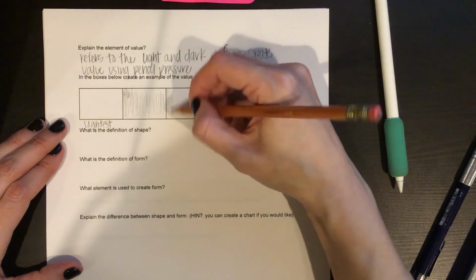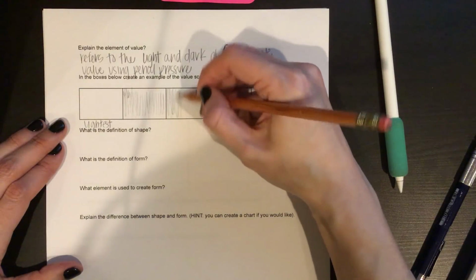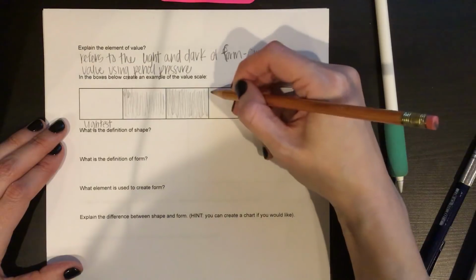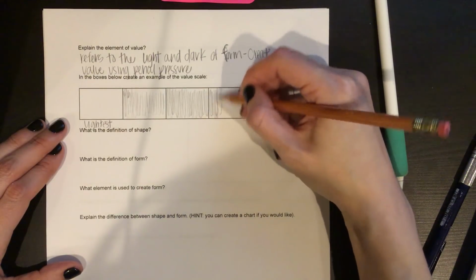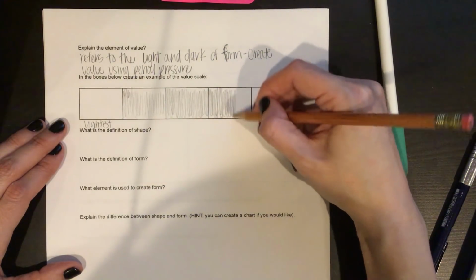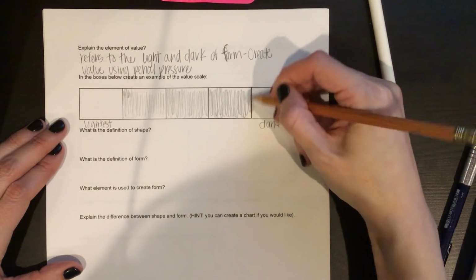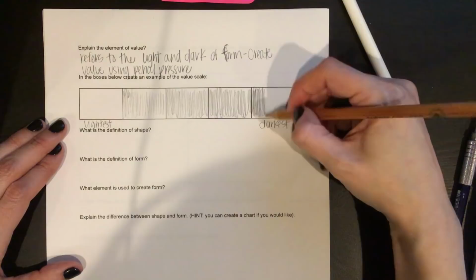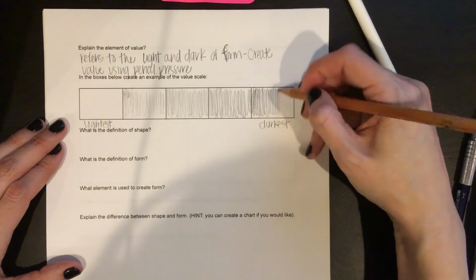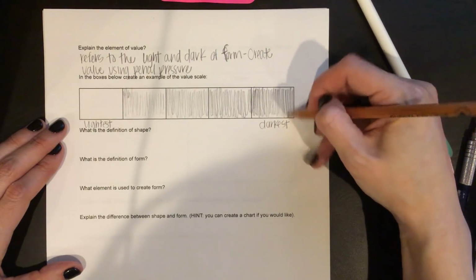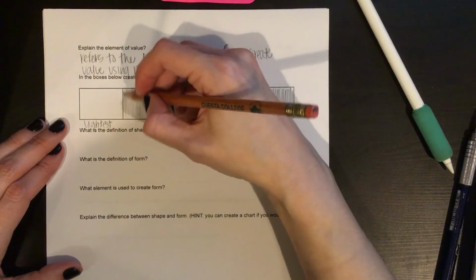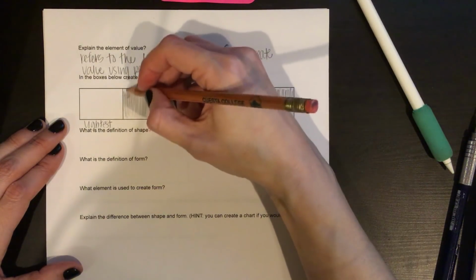And each time I make a pass over one of my squares, I like to darken them a little bit. Now I'm doing this kind of messy, but that's okay, I can go back and clean it up as I slowly start to build my value.